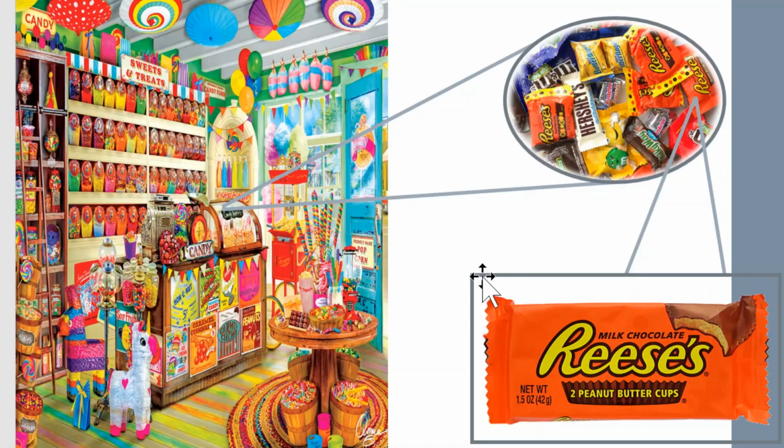So another example that we have here is the candy store. In the candy store, you want to include only this portion of the candy store.